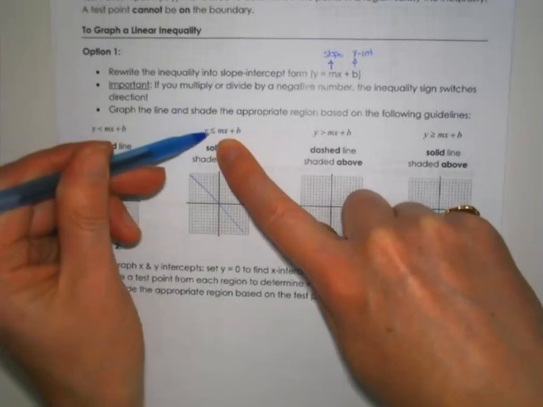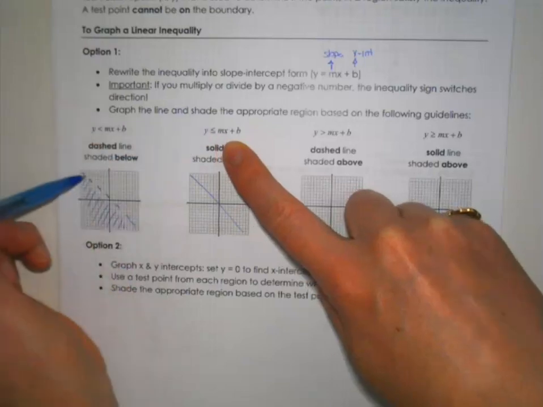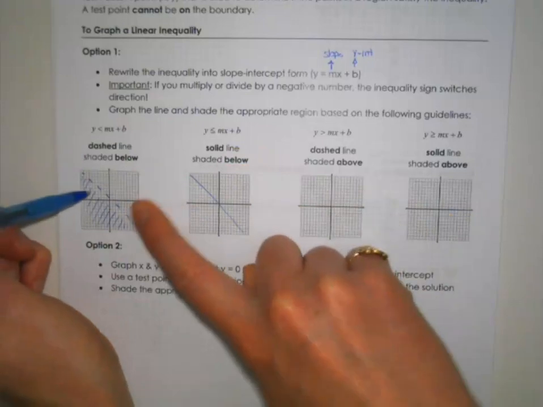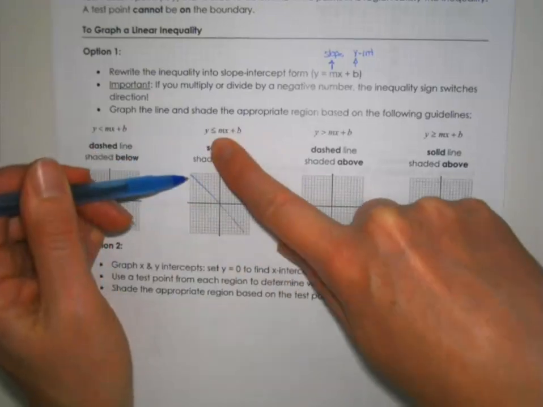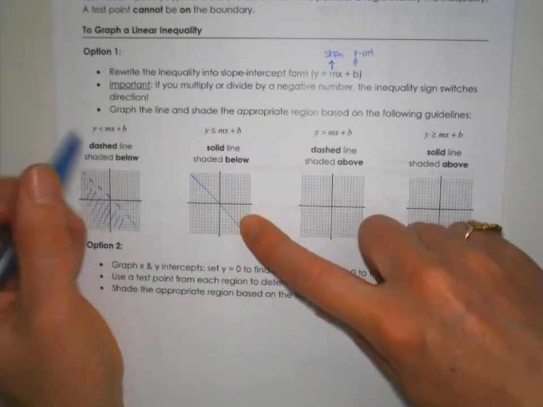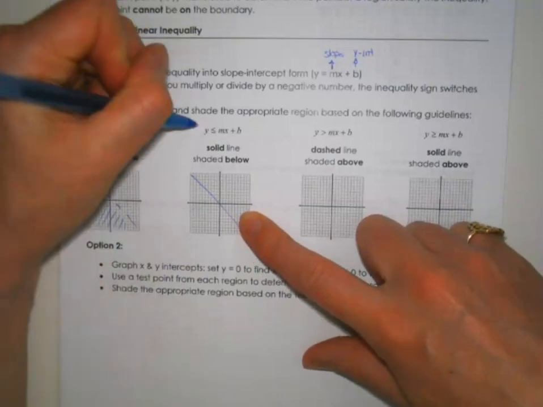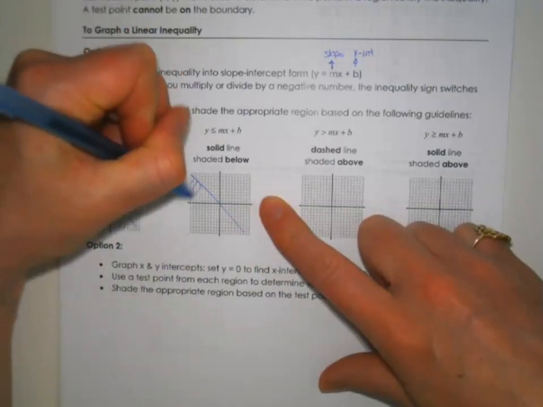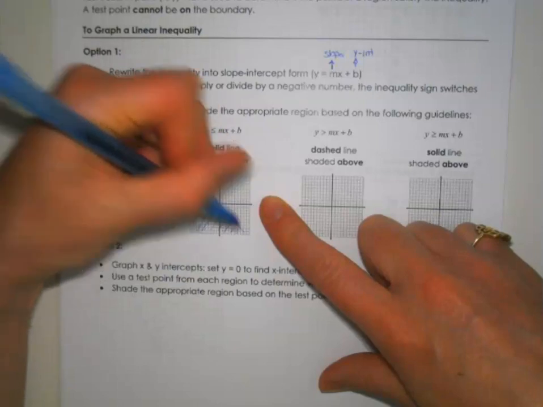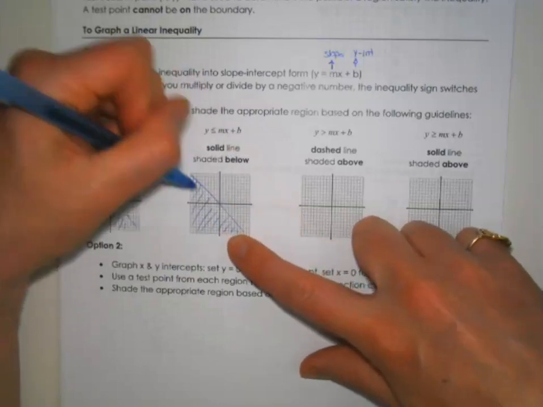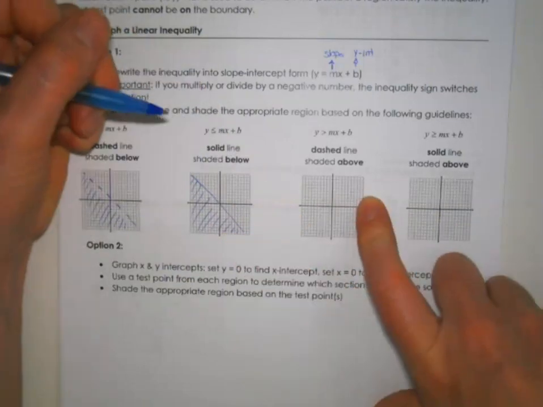So I always think of that equal sign as filling in the gaps between these spaces, so that I can remember that this one is dashed and then there's more lines in the less than or equal to, so I know I want a solid line. And again, because it's less than or equal to, I'm going to shade below the graph. So all of these points are going to be true for this inequality.